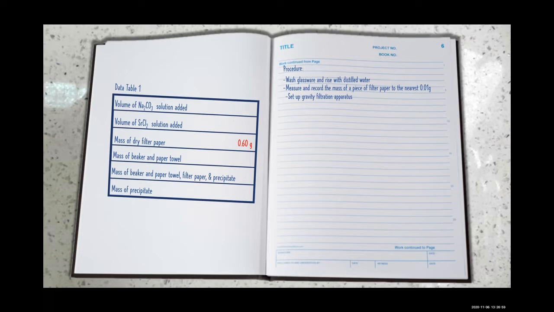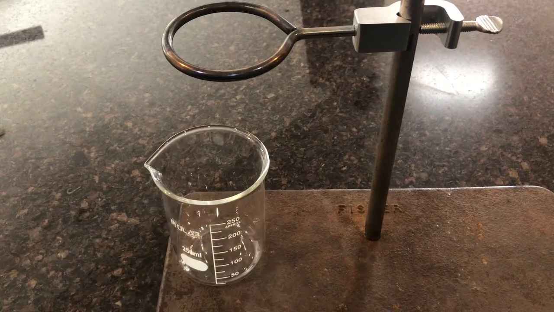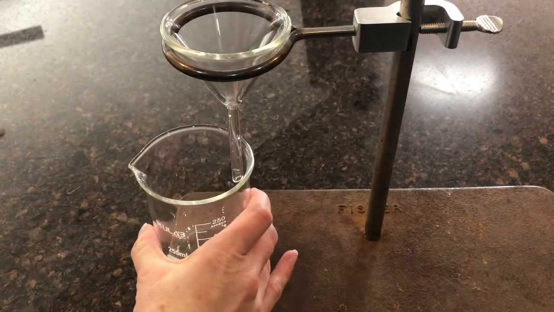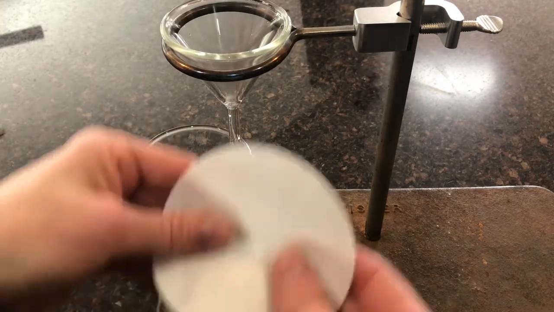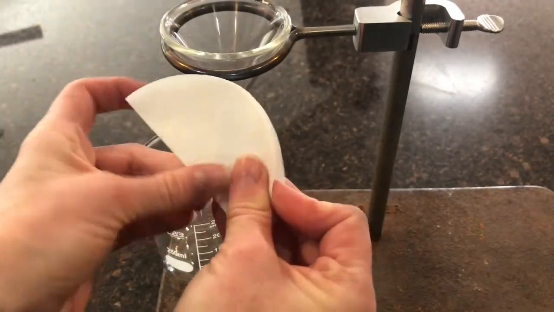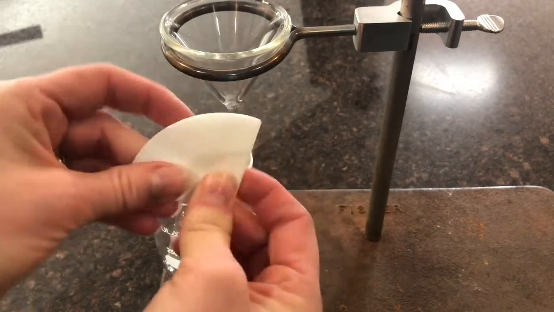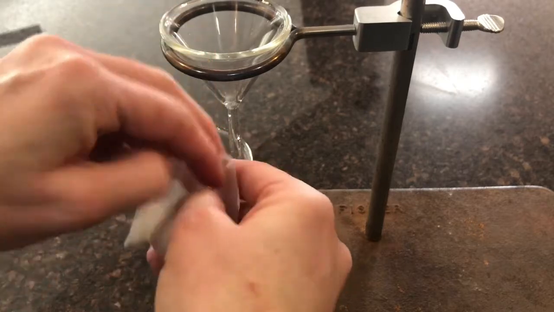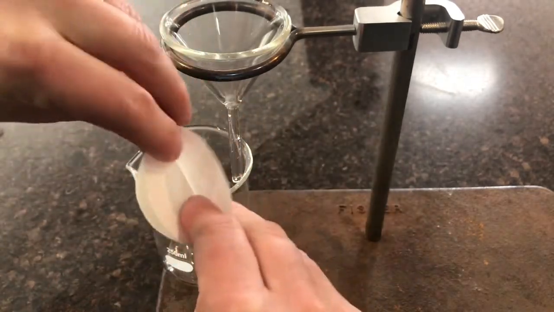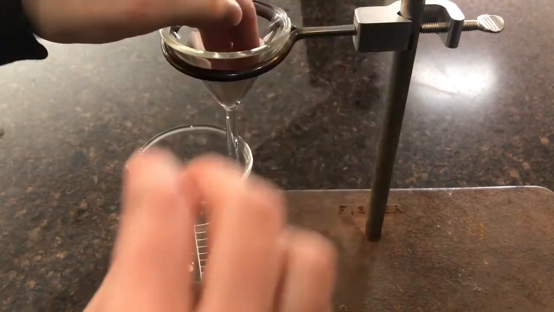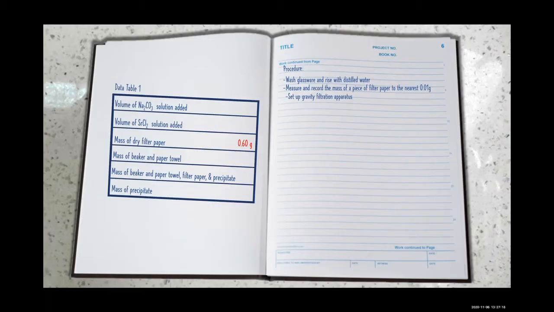Then we will set up our gravity filtration apparatus. We will label a paper towel and place it in a clean, dry 250 milliliter beaker.